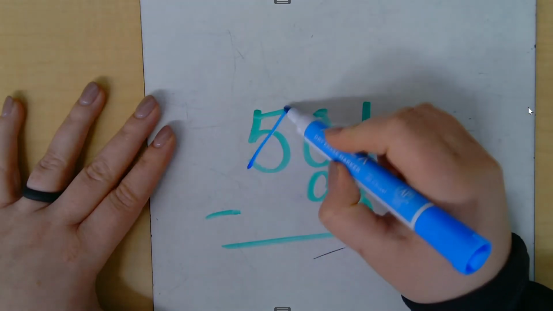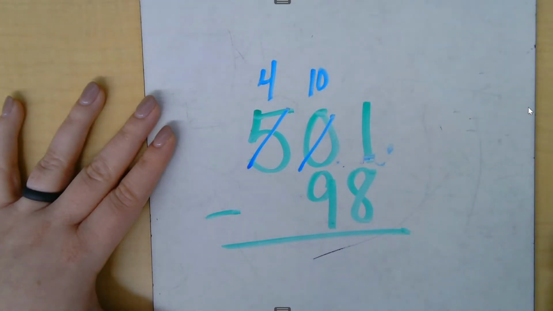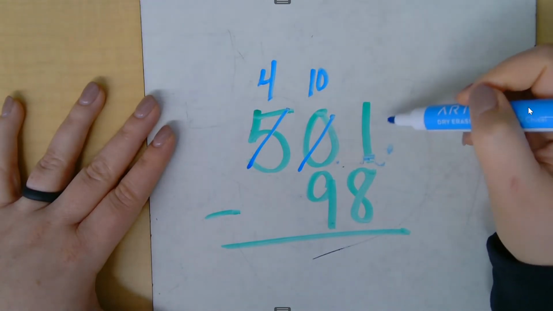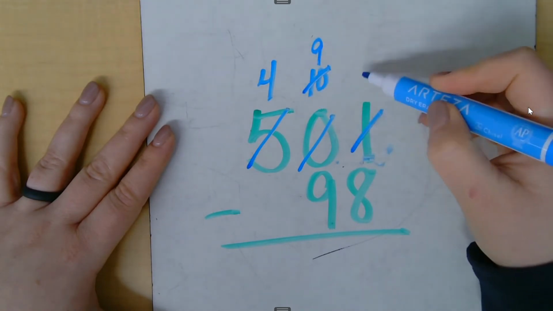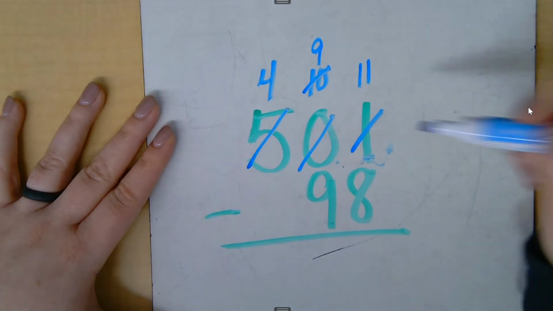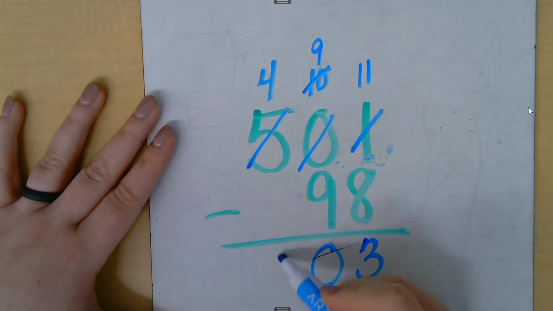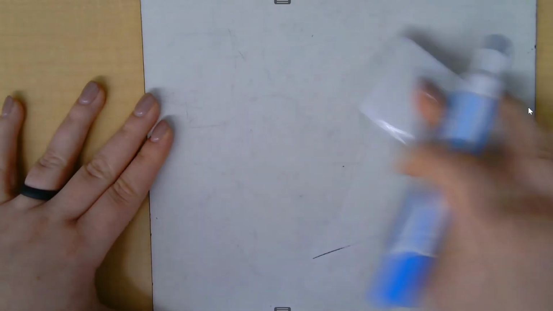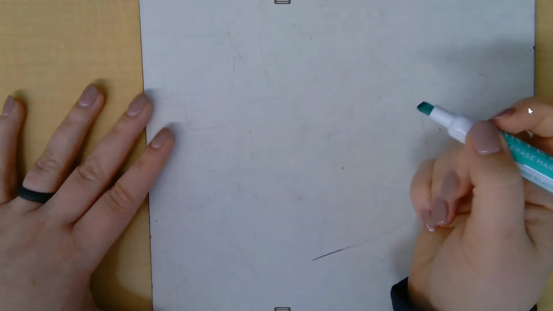So he borrows from the 5 and it becomes a 4. So now my tens place has 10 tens in it. Now the tens place is able to help out the ones place. So the 10 becomes a 9 so that this 1 can be 11. Okay? 11 minus 8 is 3, 9 minus 9 is 0, and 4 minus nothing is 4. Okay, do some more. I'm trying to move faster through the solving part so you can see as many examples as possible.